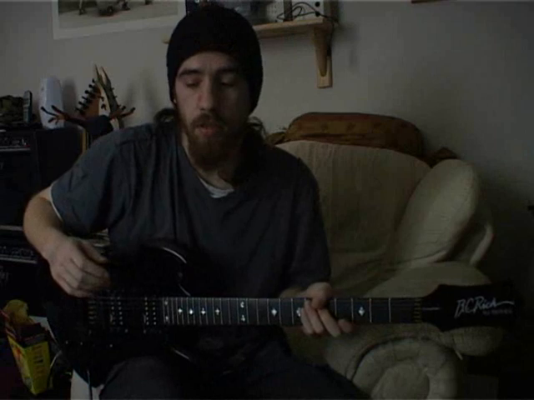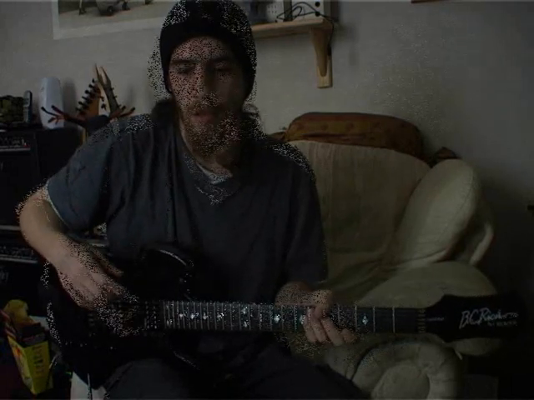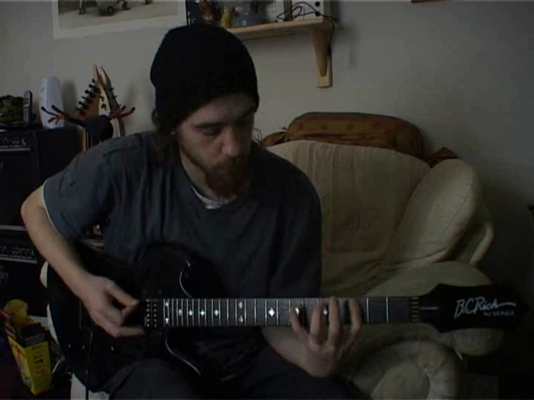Right then, there are 7 basic mode shapes, all based on the major scale. It's like starting the major scale in a different place each time, but it's still in the same key. For example, if we went through the G major scale in 2 octaves.